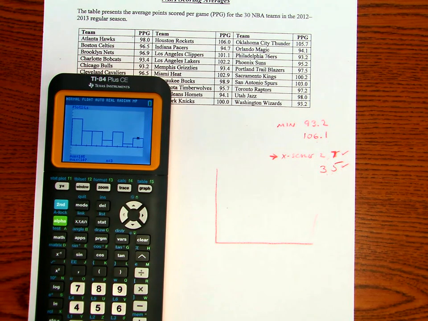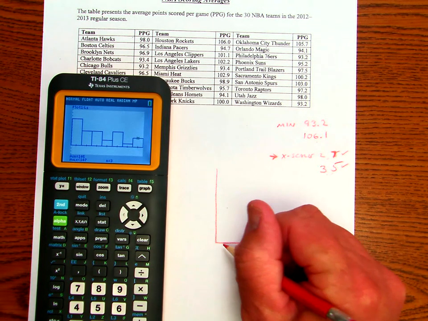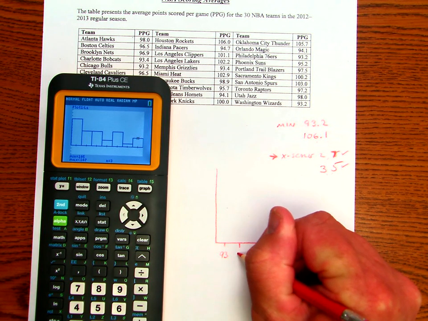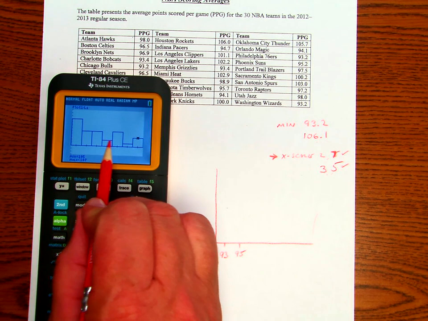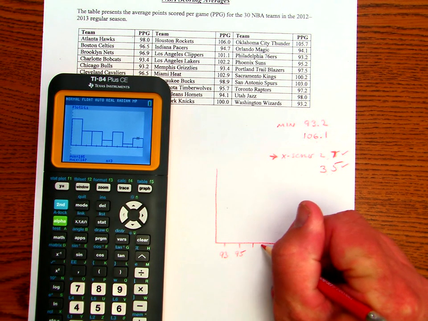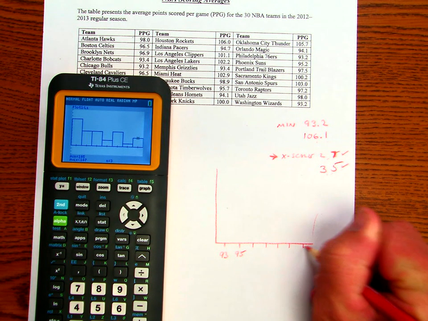Now we know that first bar, I'm just going to bump it slightly off the edge so I can get a better picture, started at 93 and went to 95. And we have a total of 1, 2, 3, 4, 5, 6, 7 bars. So that would be the end of the first bar, 2, 3, 4, 5, 6, 7. Space them out the best you can.